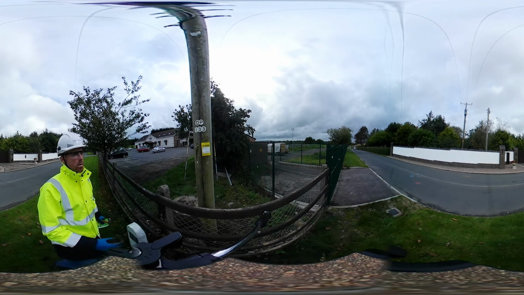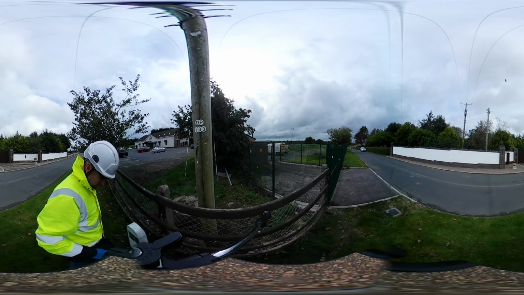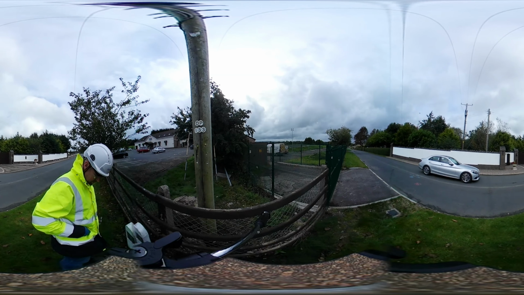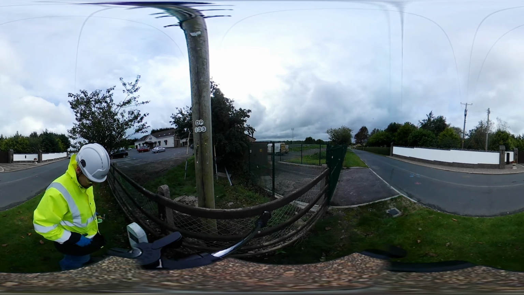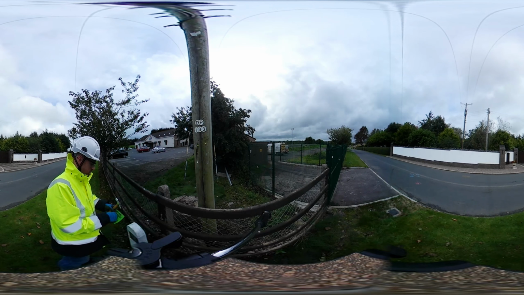The pole can only be climbed by ladder, assuming it passes the pre-work, pre-climb check. Remember that no MEWP or pole erection unit can be used in this particular case because the pole is within 3 metres at ground level.